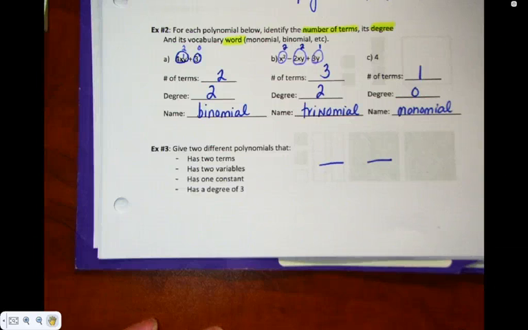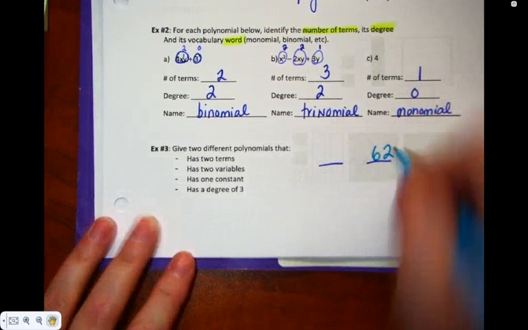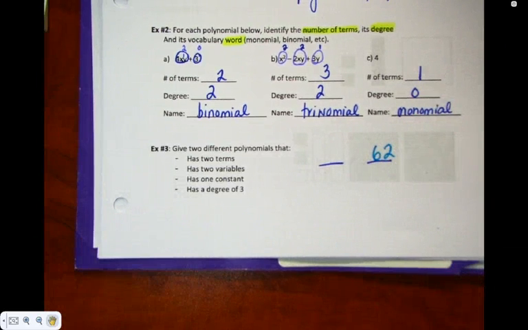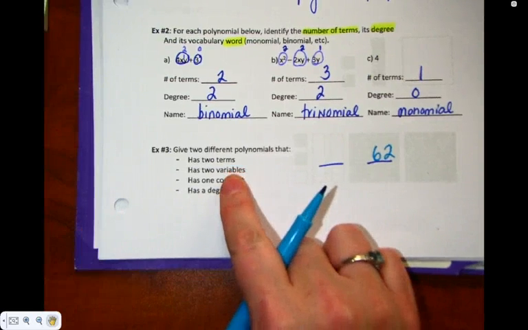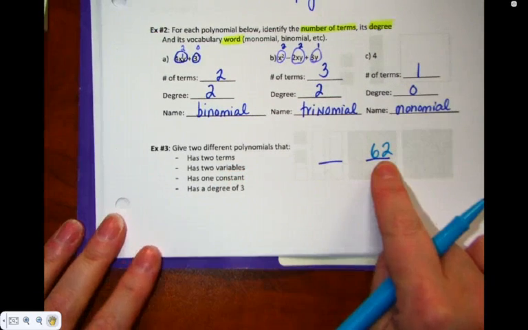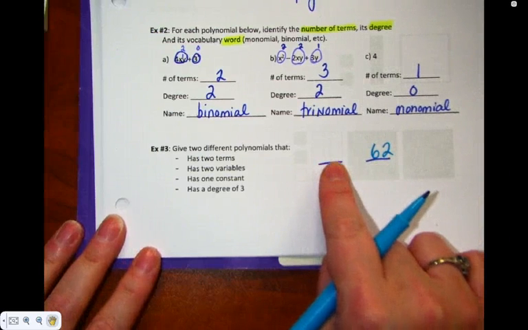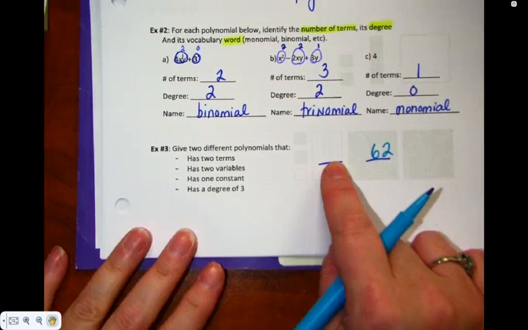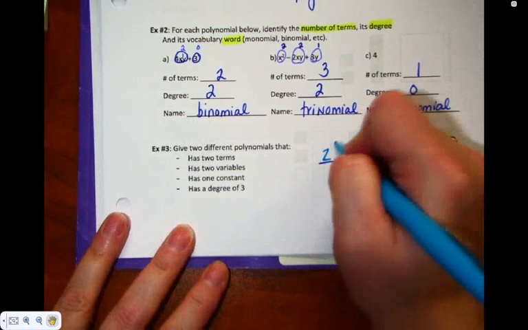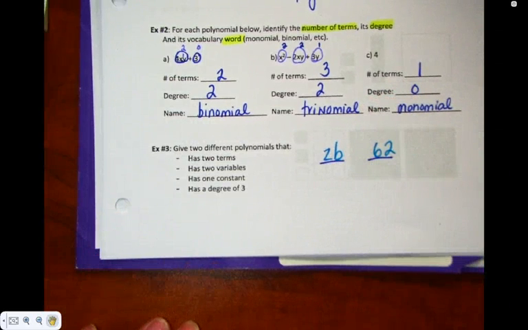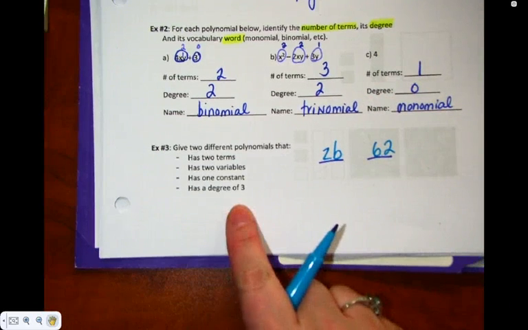Give me a constant number. 62. Why did I put it in the second? I don't know. I could have put it in the first. Now, if I have to have two variables, and this has to be a constant, what do I know about this term? It has to have two letters. Give me any two letters that you like. I put Z and B. It has to have a degree of 3.